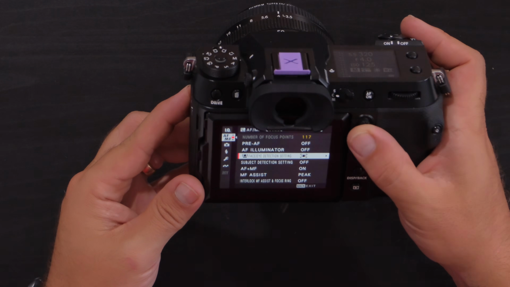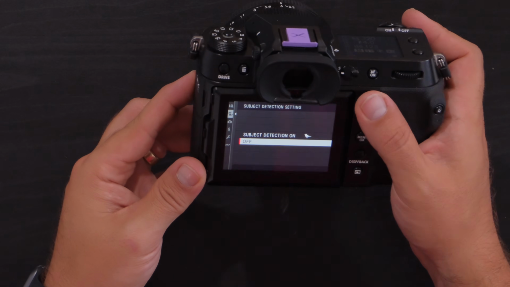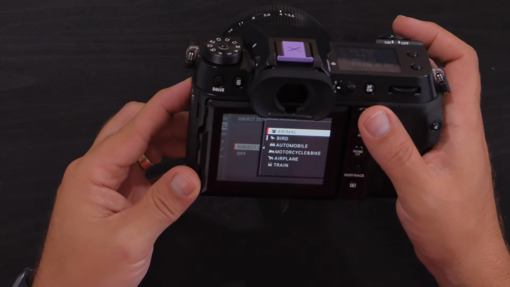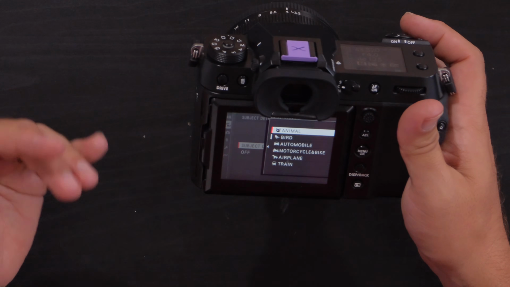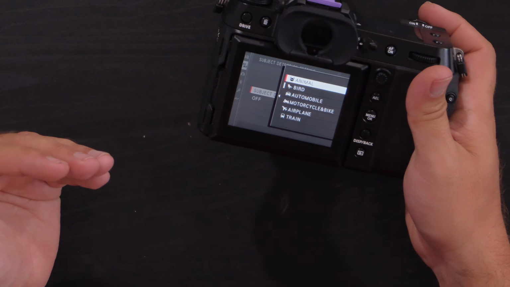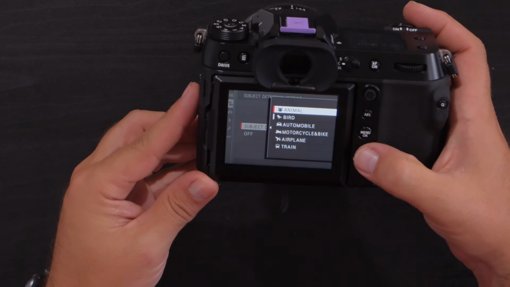Now within that same menu, just underneath, I can select subject detection, and then I can choose whether I want to track animals, birds, automobiles, motorcycles and bikes, airplanes, or trains.